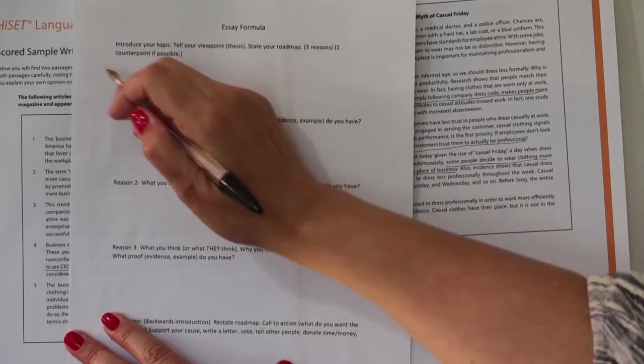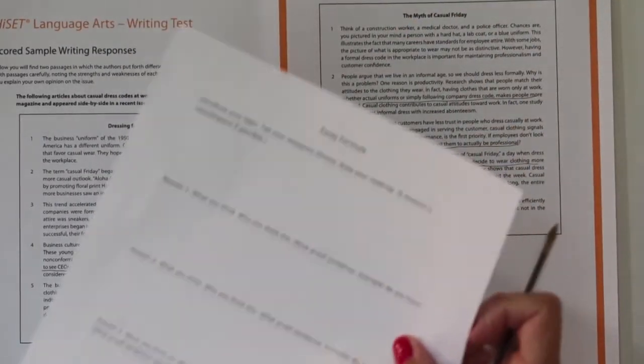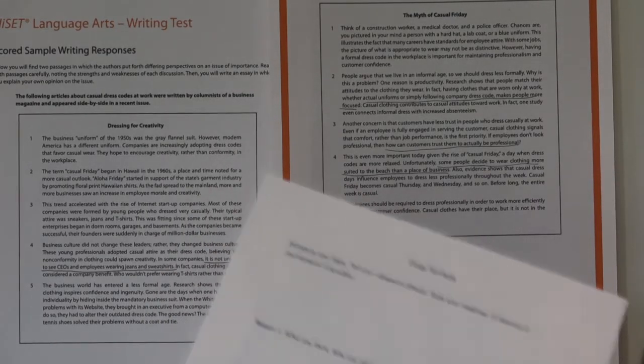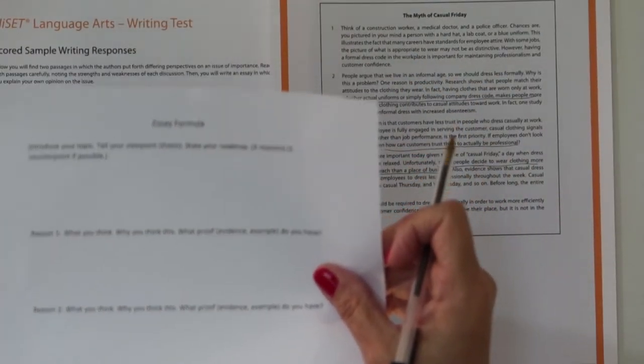Okay, so I would be writing these things down. Here's introduce my topic. Remember, you don't need complete sentences on this. This is your rough draft. Okay, you're going to work on it some more.